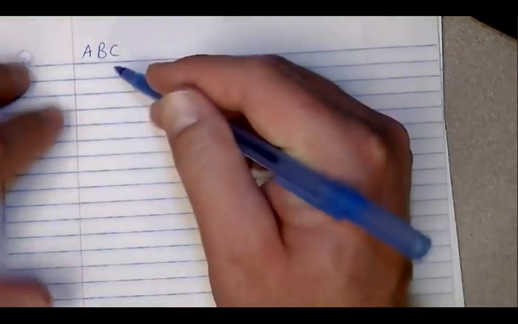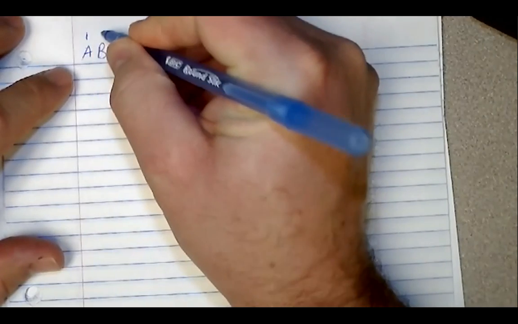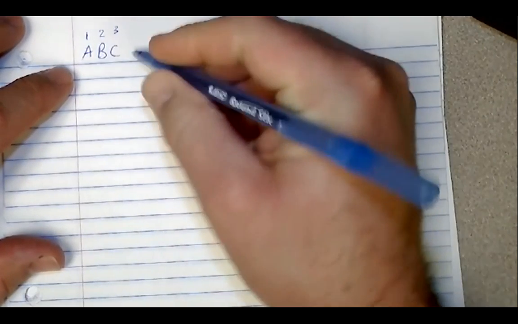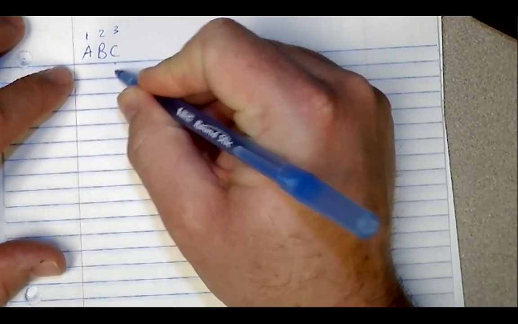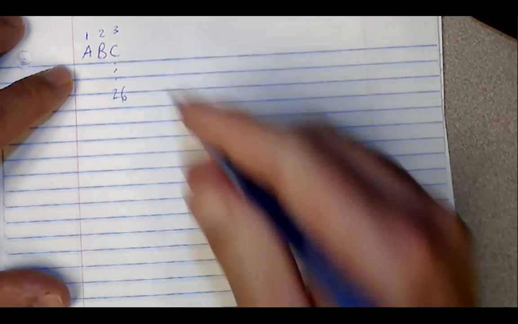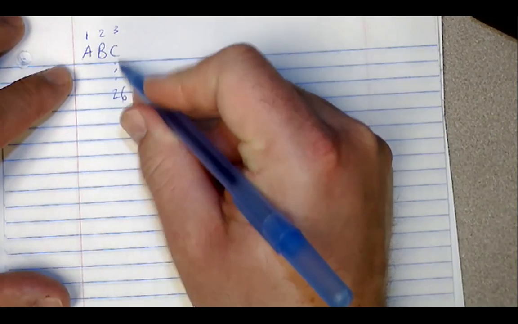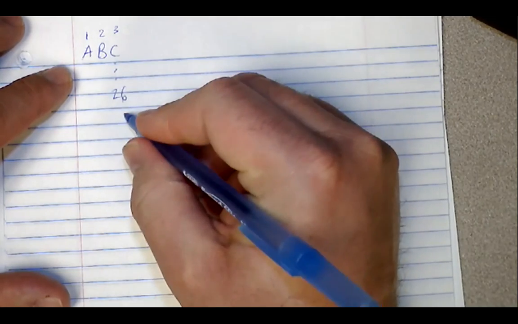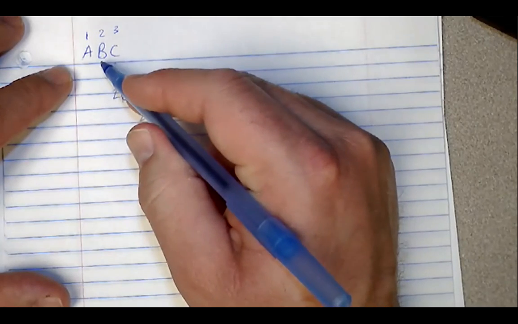Okay, so this would have no repeats. This is the first letter, this is the second letter, this is the third letter. So we can have down to the 26th letter here. And so there's going to be something like 24 options. And then we can change B again.